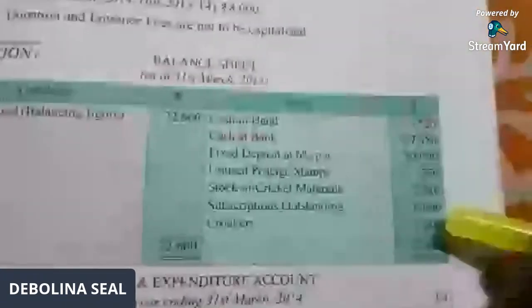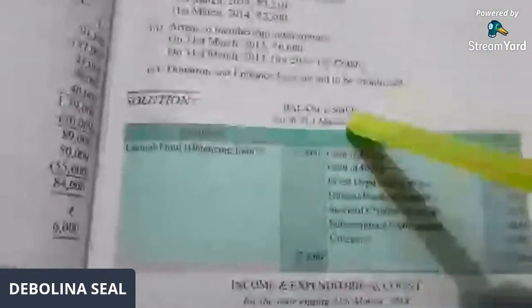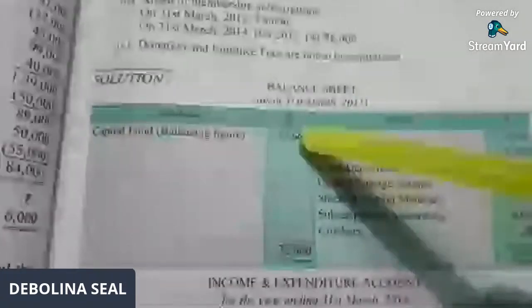Next thing which we will do is the sale of crockery. The book value of the crockery is 1200, so we note down the book value, crockery 1200. On the debit side we don't have anything, so on the credit side we will do the total. It comes to 72,660, and that becomes the capital fund, the balancing figure. The purpose of the opening balance sheet is to calculate the capital fund, which will be required in the closing balance sheet.